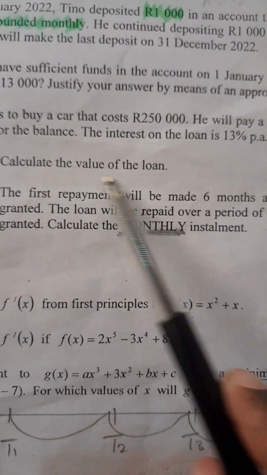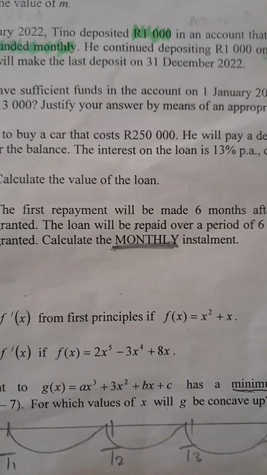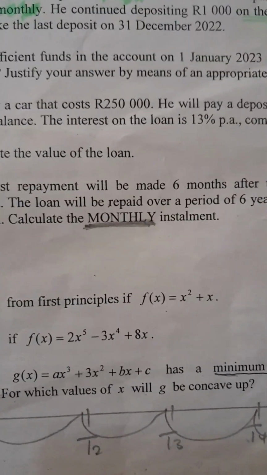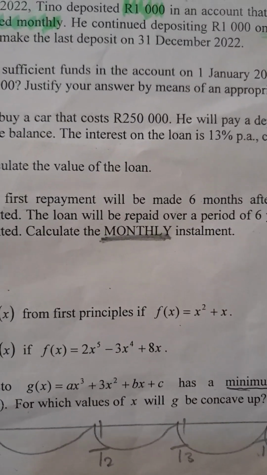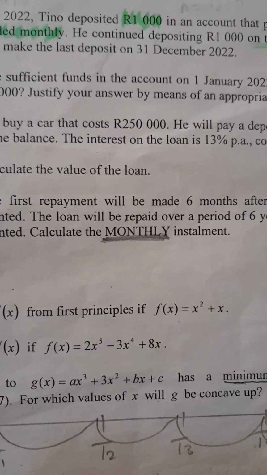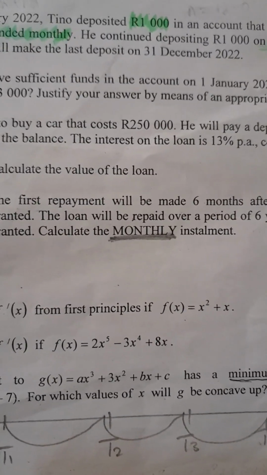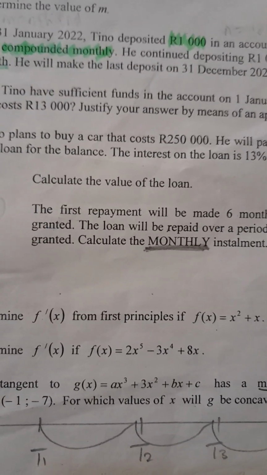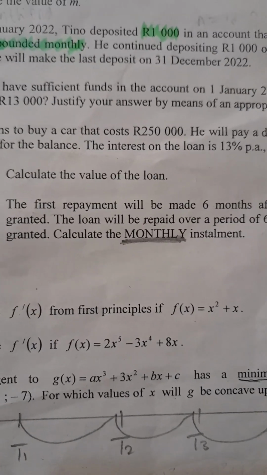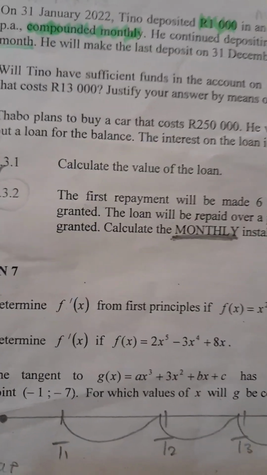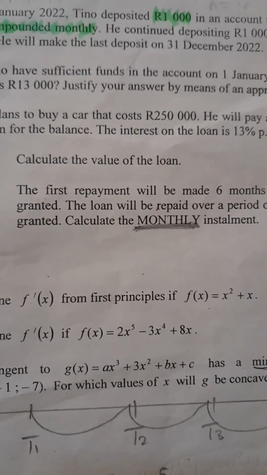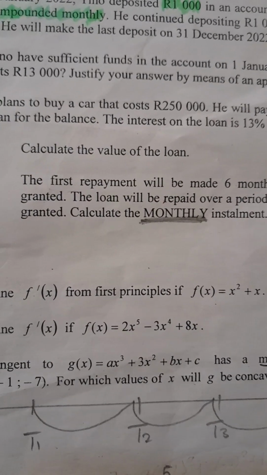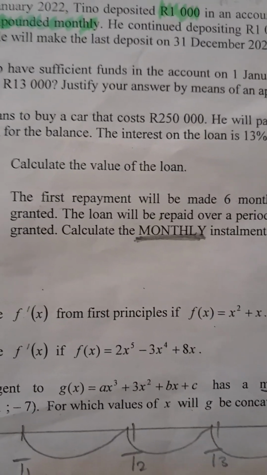Remember, the value of the loan was gaining interest while it was not being paid. So the interest was compounded for a period of 5 months. Why do I say 5 months? It is because at the 6th month, Thabo stopped the interest from accumulating and started paying the amount. So our period will be 5. Be very, very careful when it comes to these questions.